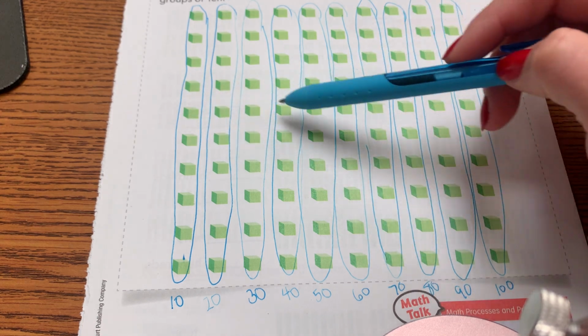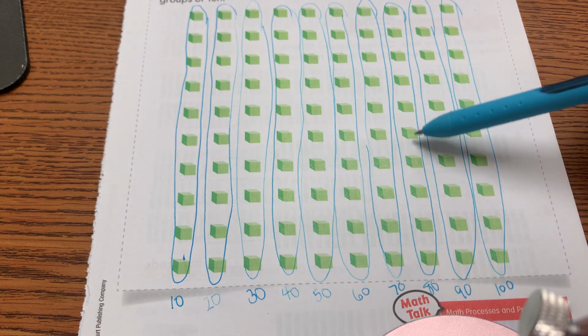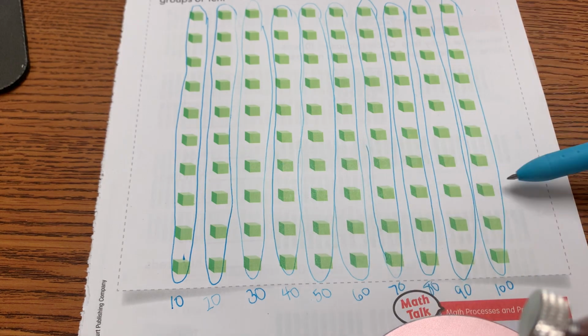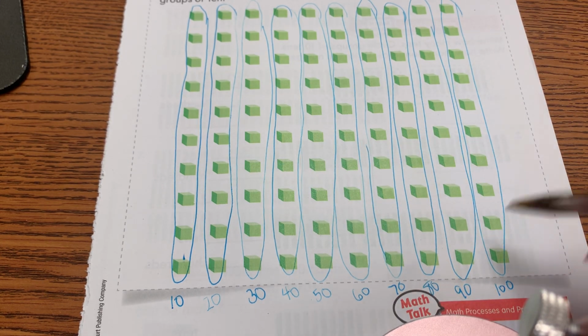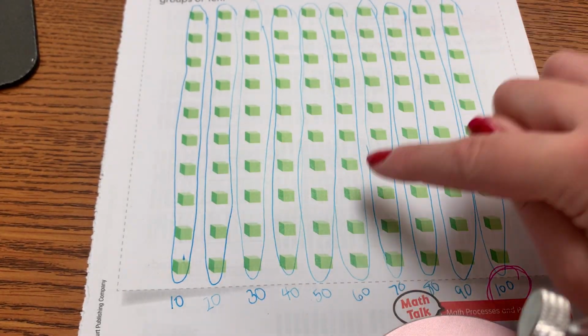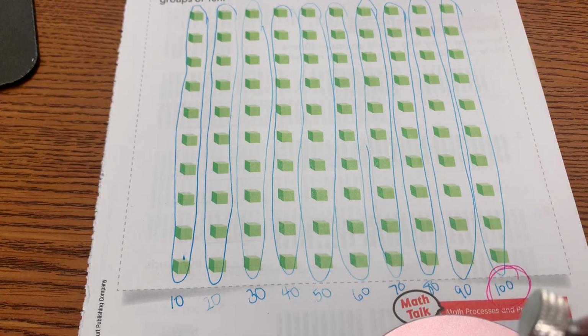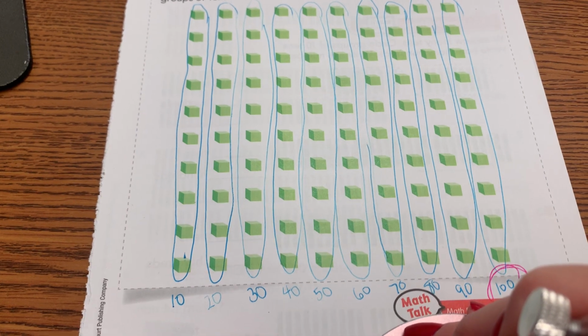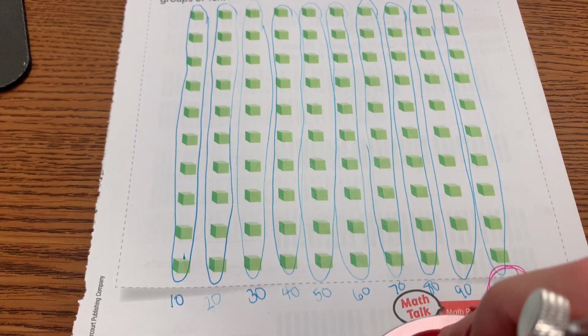1, 2, 3, 4, 5, 6, 7, 8, 9, 10. So 10 tens is equal to 100. We found that out down there by counting by tens. 10, 20, 30, 40, 50, 60, 70, 80, 90, and 100. Okay, if you need more time, you can pause this to circle and write these.